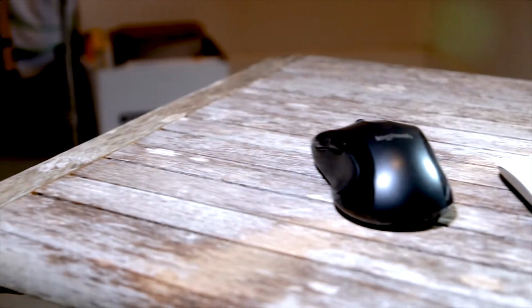Hey, what's going on? Benji Kaiser here today talking about the best mouse for graphic designers, specifically the Apple Magic Mouse versus the Logitech M510.